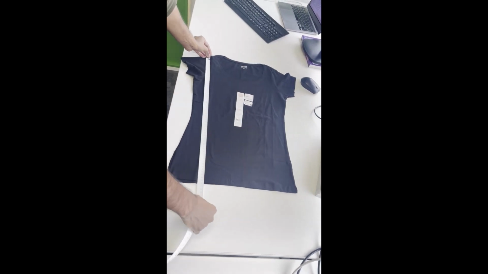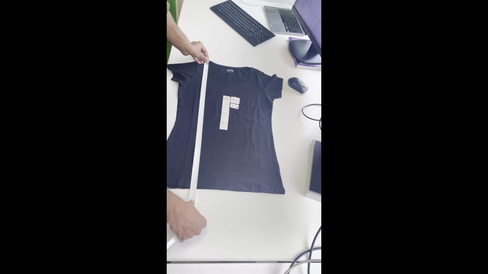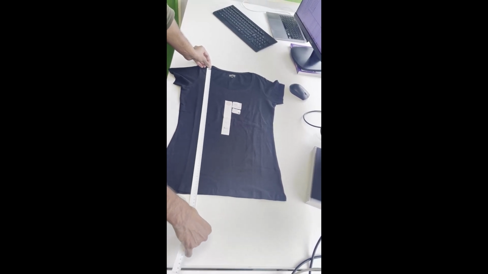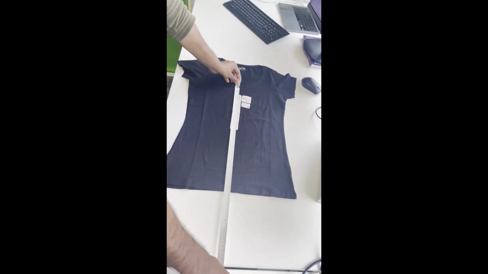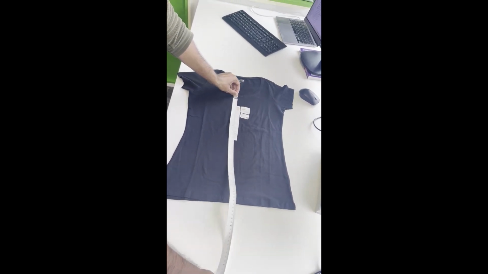Side length. Make sure to measure accurately from the underarm point to the hem of the garment. Keep going with front lengths, from the shoulder to the bottom edge, from the highest point of the neck to the bottom and lowest point of the neck.